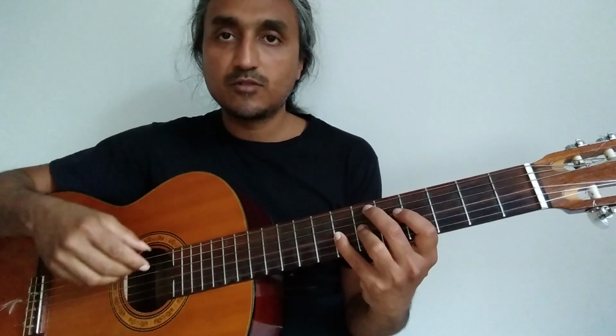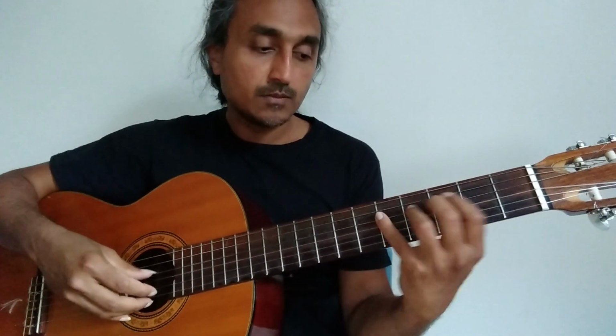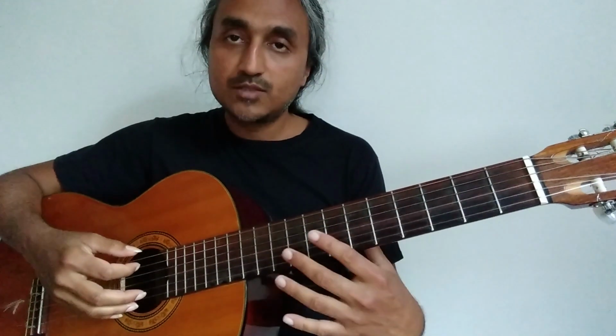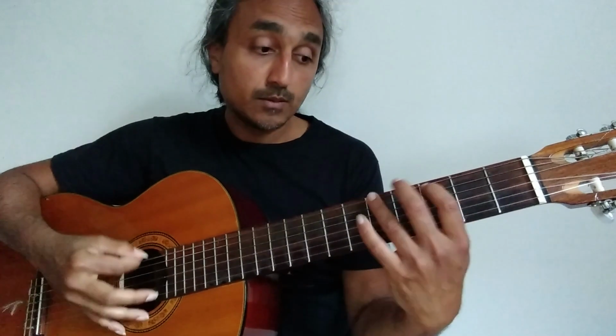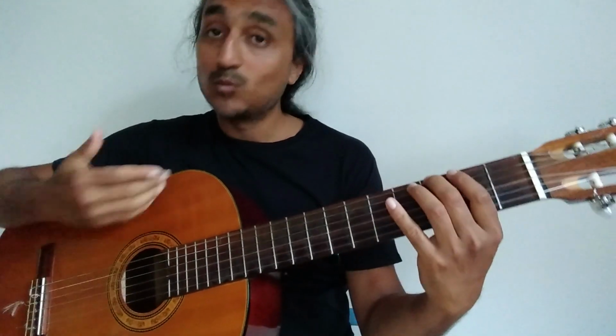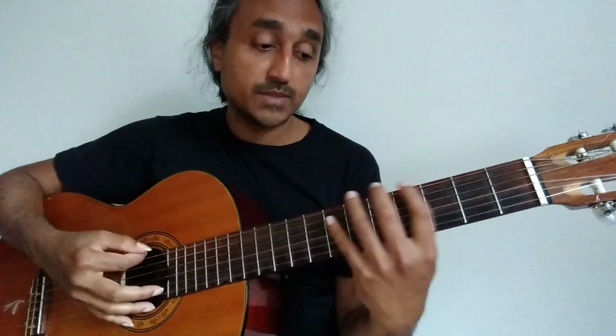We can play the major scale from any string position. We can also spread it. We can make these changes to get the new scale. And we can play the song immediately starting from there.